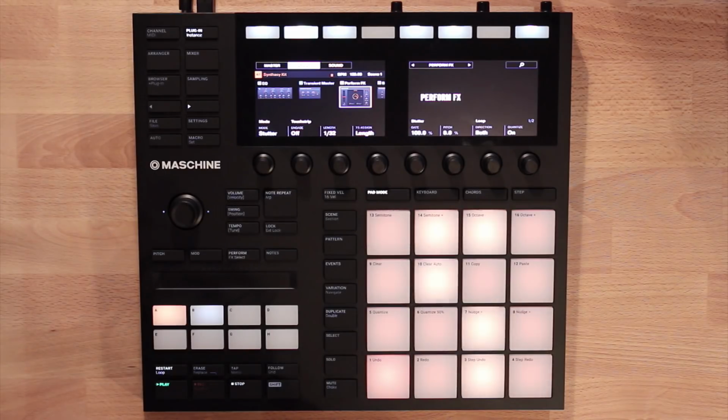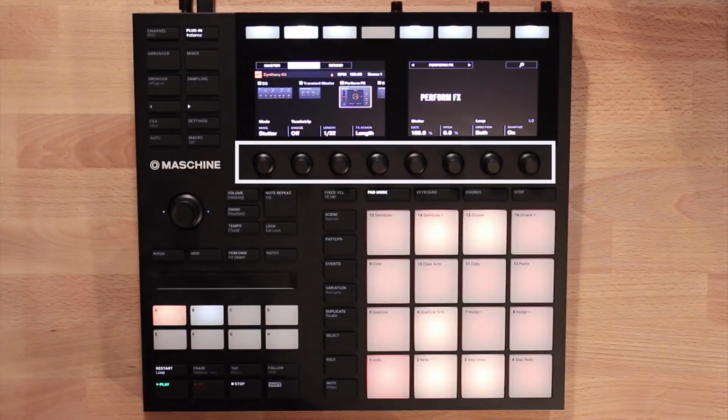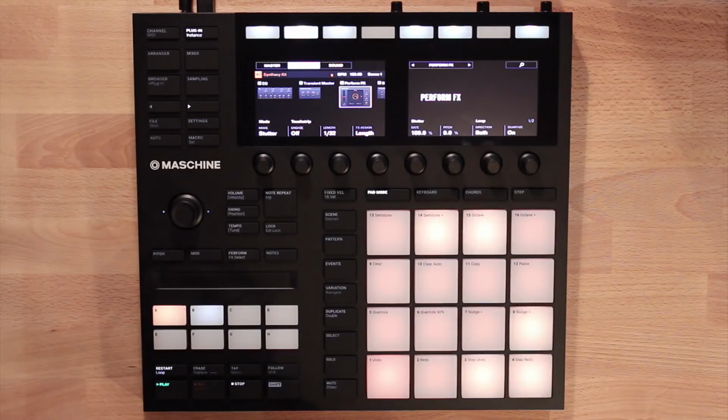In this video, we'll be taking a look at the macros on the Maschine MK3. We'll discuss the advantages of setting up macros on a group of sounds and how quickly we can do this using the touch-sensitive encoders, and also bring in some of the perform effects and lock mode features to help us create some live transitions on the fly.